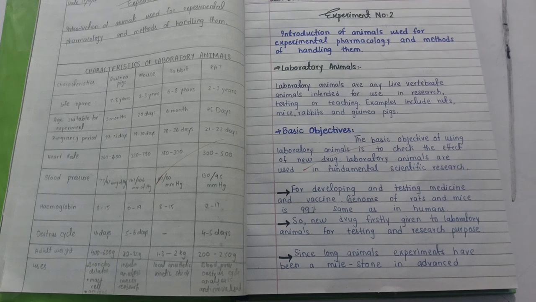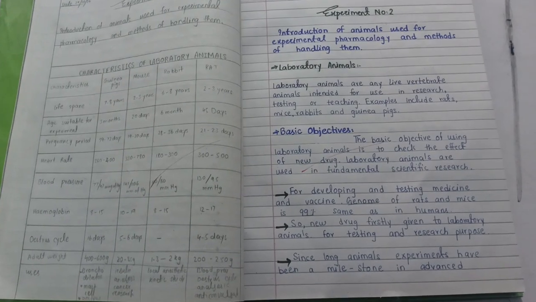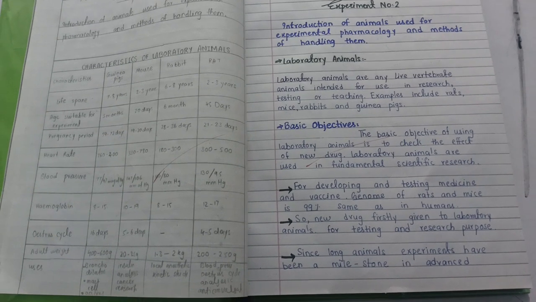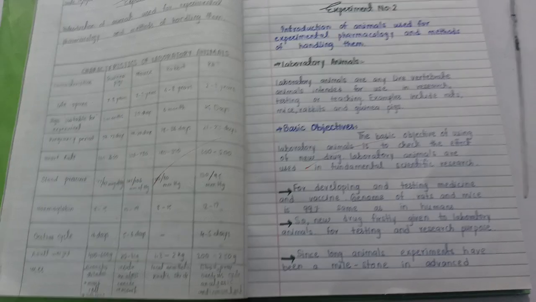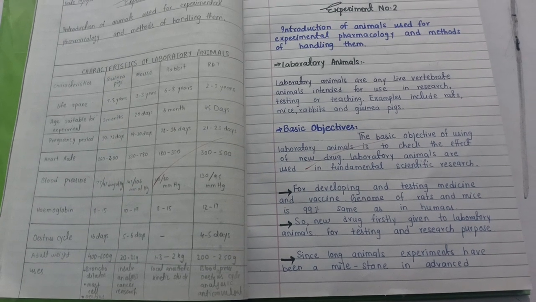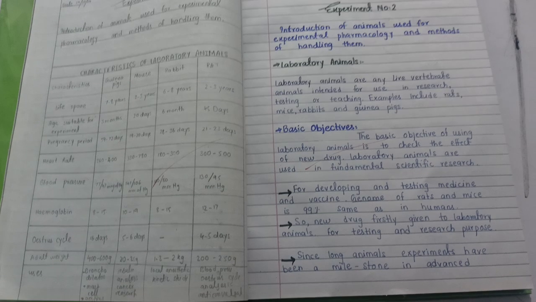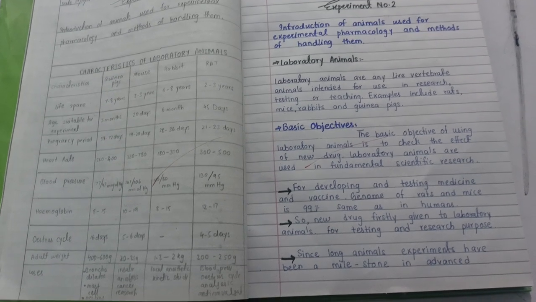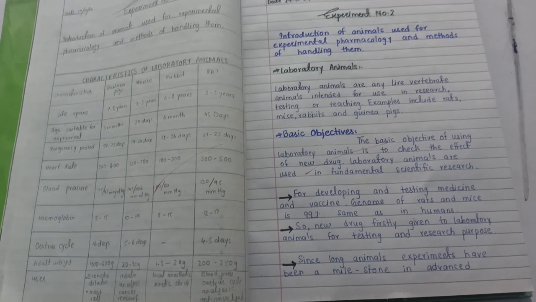So as you know, we have started the lectures of pharmacology and we are discussing a lot of experiments. So this is experiment number 2. In the previous lecture we discussed experiment number 1, which was about checking the susceptibility of antimicrobial drugs by using different antibiotics. Now the second experiment is about the introduction of animals and how to handle them, and we will discuss a lot of methods to handle them.